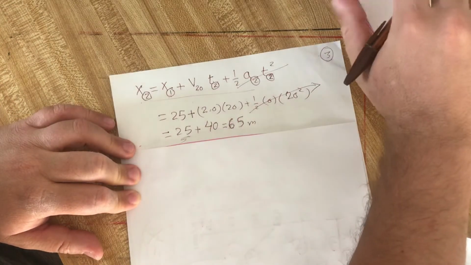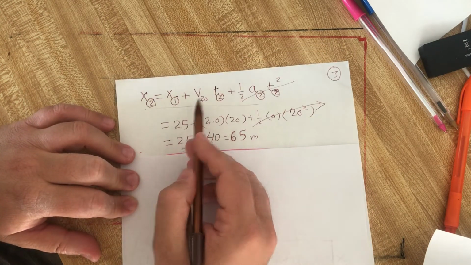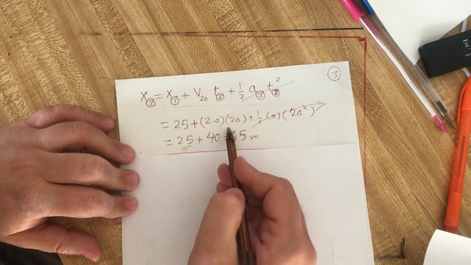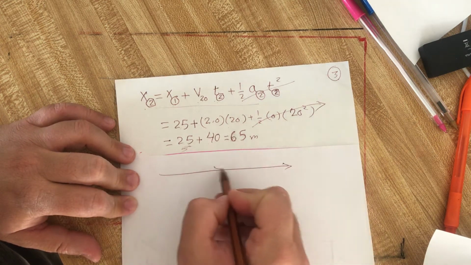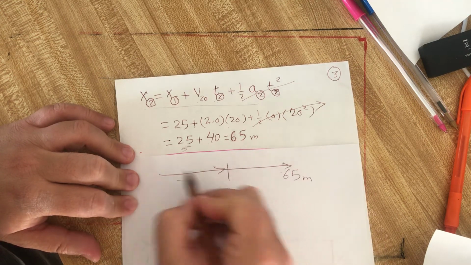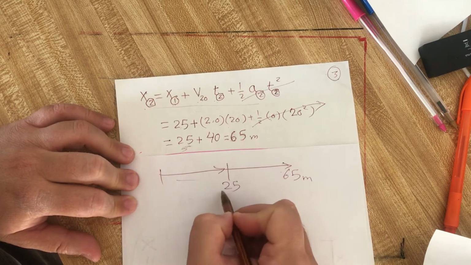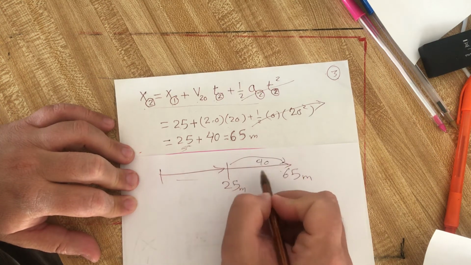Plus 40. 40 is the velocity, which is 2, multiplied by the time, which is 20. So the body moves after 2 stages 65 meters. After the first stage, it passed 25 meters. From here to here is 40.